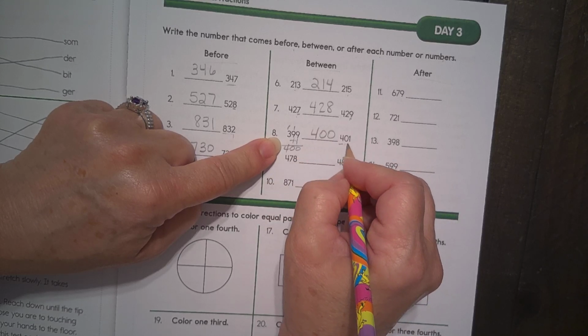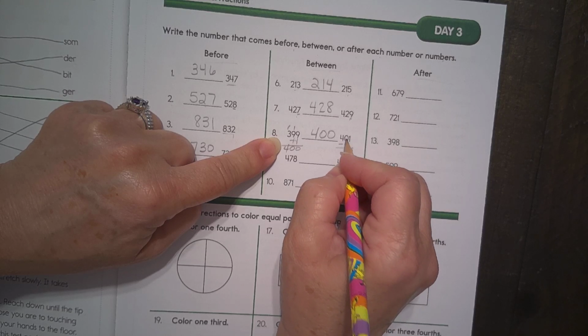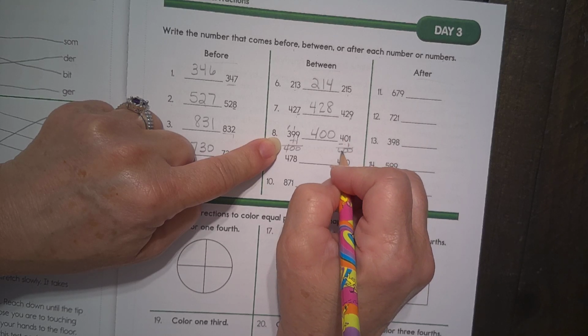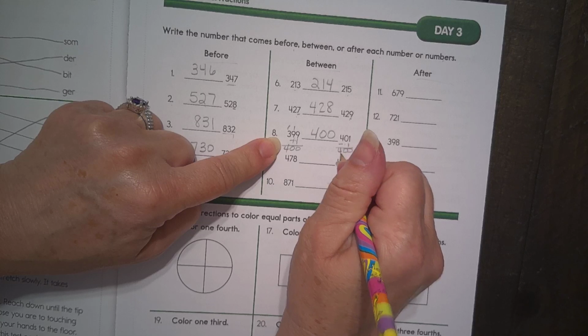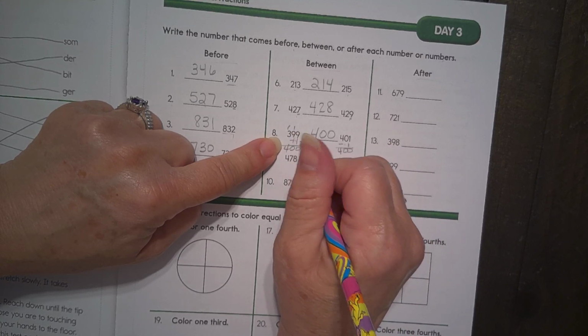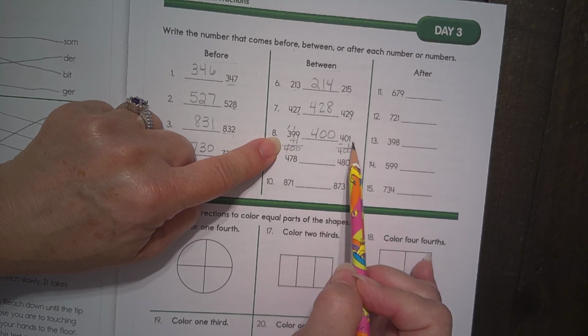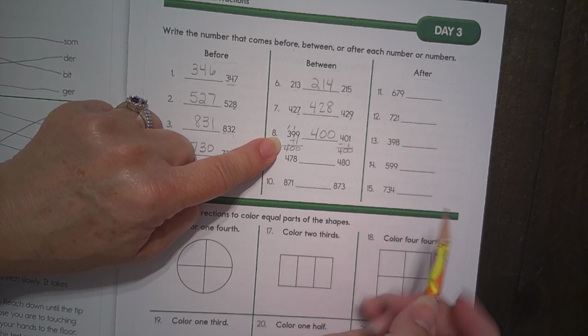And if we subtracted 1, it would be the same thing. 1 minus 1 is 0, and 0, and then 400. So 399 plus 1 is 400. The number between 399 and 401 is 400.